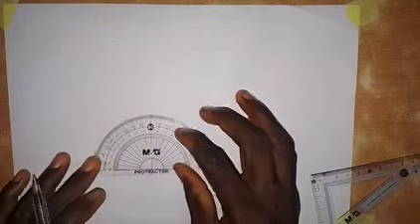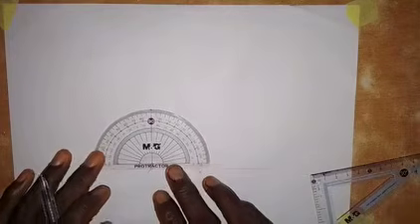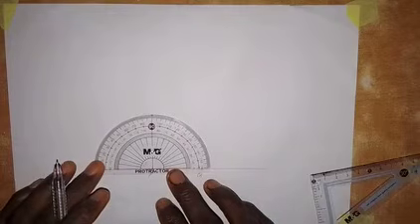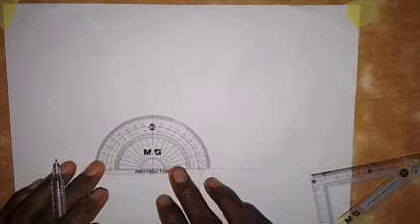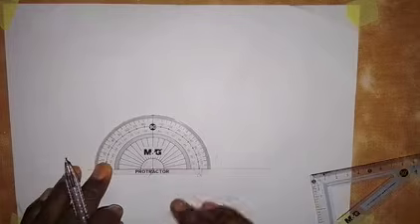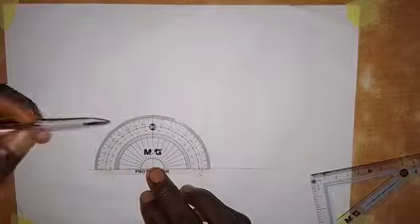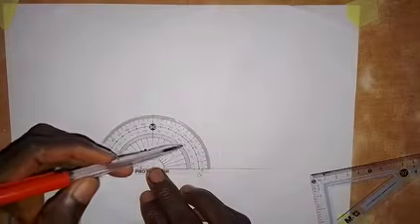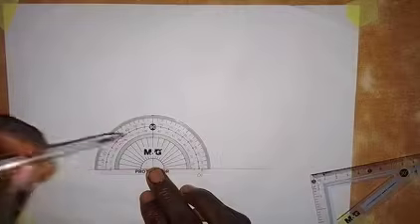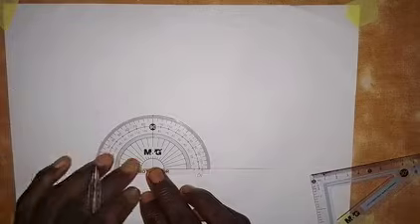Okay, so next we have to draw FK. For FK, we need to make an angle of 150 degrees. So you set your protractor, the center point on point F, and make sure the horizontal line on the protractor is on the horizontal line FG. You have to read the angle from this side, following this lower calibration. So here we have 150. Okay, so we have 150 there.